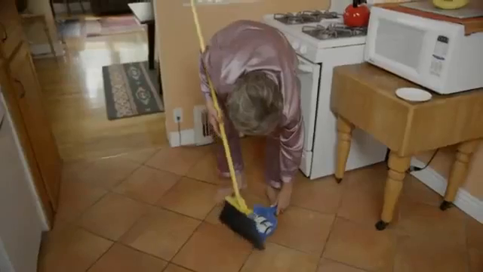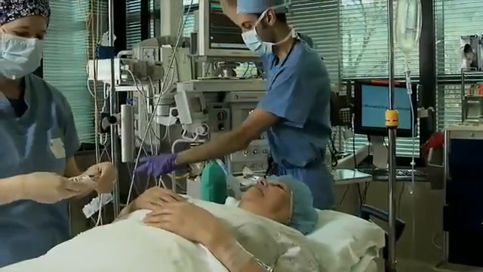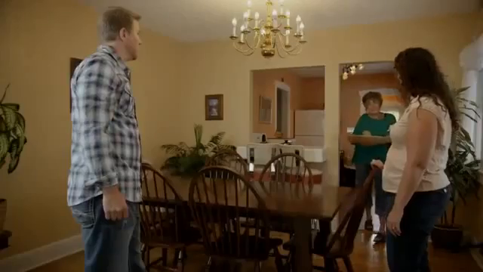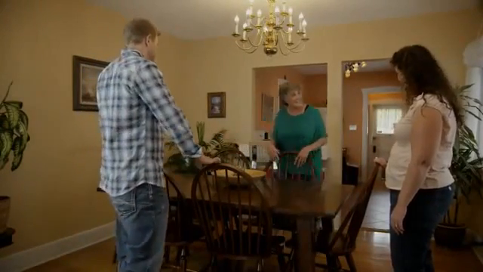Things to remember. Hip fractures are most common in older adults. Surgery is required for most hip fractures. You can take steps to reduce your chance of fracturing your hip in the future.